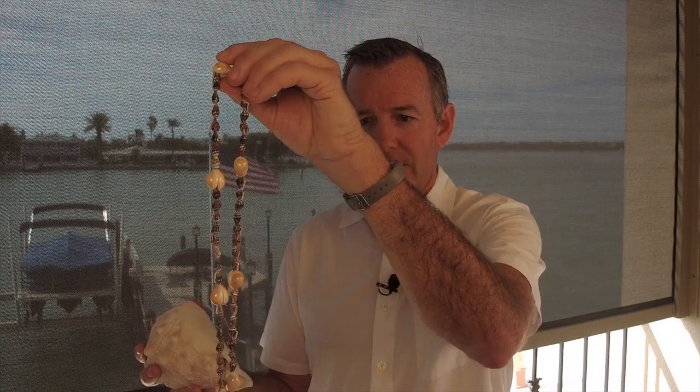Then there's the conch. We've all seen conchs that look like this, either ornamental on a shelf, which is kind of fun, or you can string smaller ones like this together, in that piece of jewelry that I showed you before.